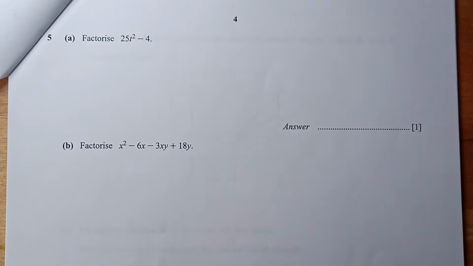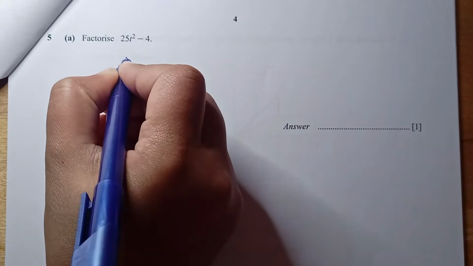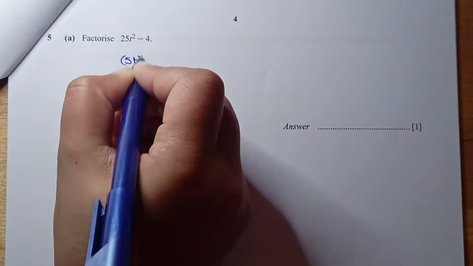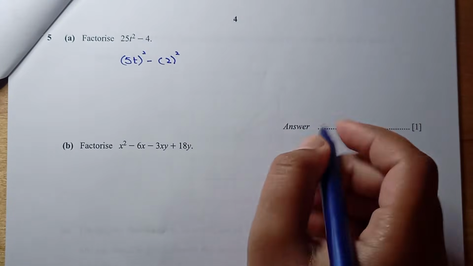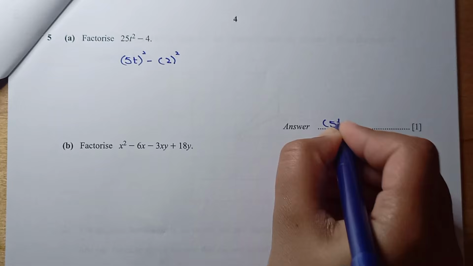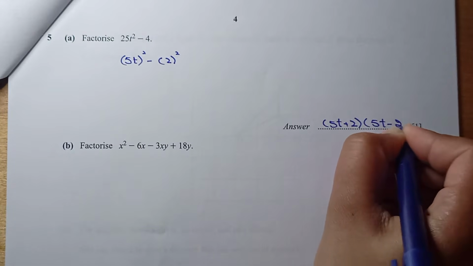Question number 5, in A part, we need to factorize this expression. So that's pretty easy. So we can write it as 5t whole square minus 2 whole square. So using the formula of a square minus b square, the factors are 5t plus 2 and 5t minus 2.